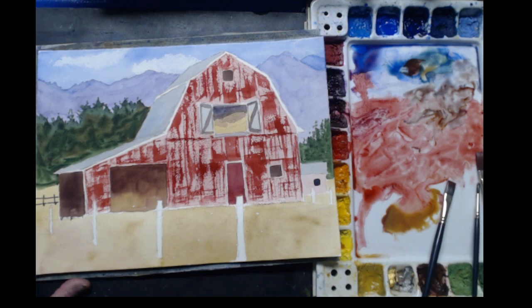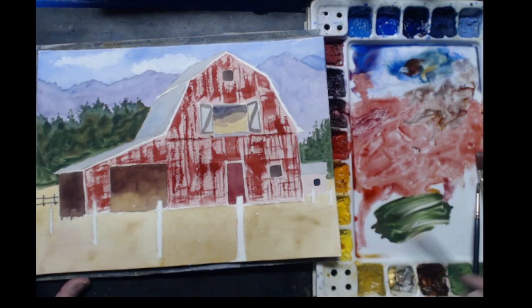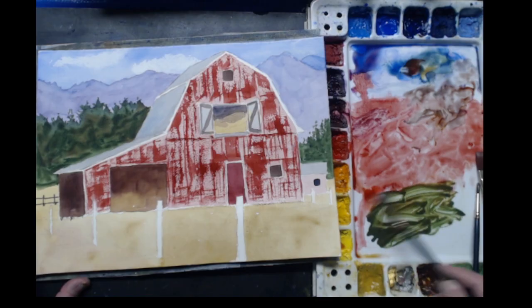And I think what I'll do is finish off the foreground here. I'm going to put a little bit of grass. I'll mix up a little bit of brown, a little bit of green.